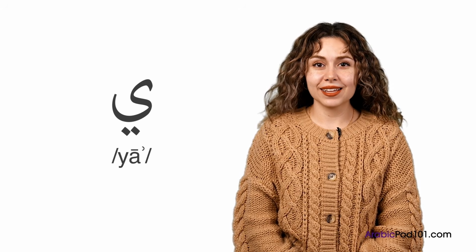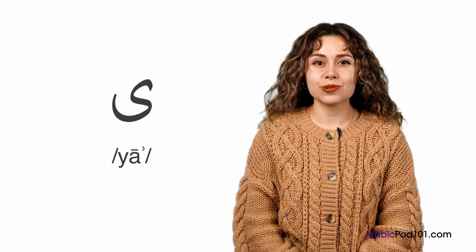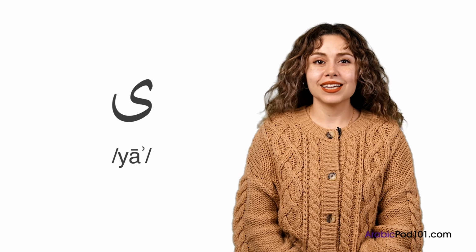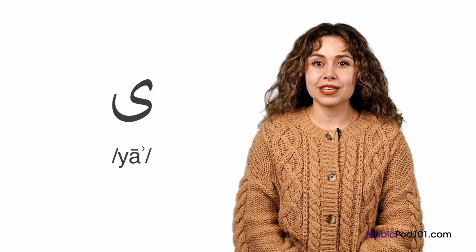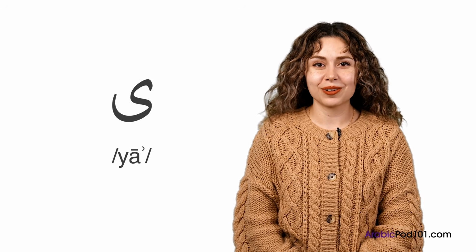Now it's time for Nora's tips. Sometimes Arabic-speaking people write the ya like the alif layyina, ignoring the 2 dots that should be at the bottom. It could be confusing at first, but you'll gradually learn to distinguish between them as you delve deeper into the Arabic language. And that's it for this lesson.